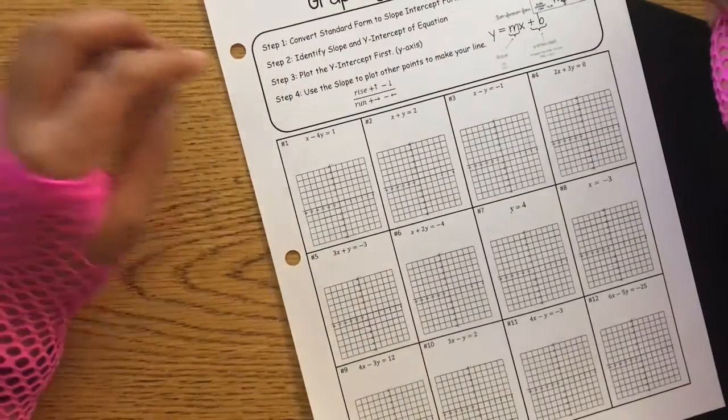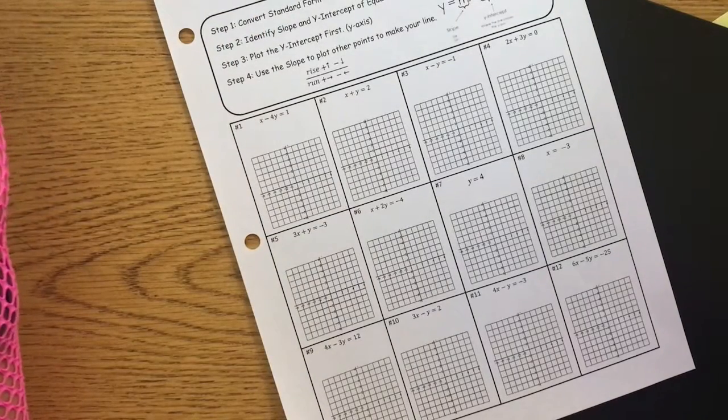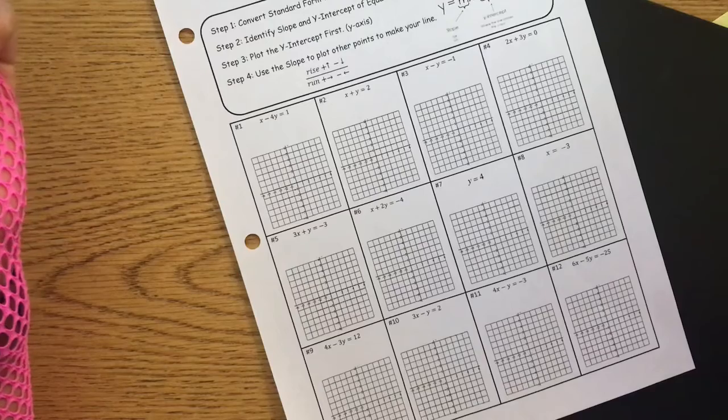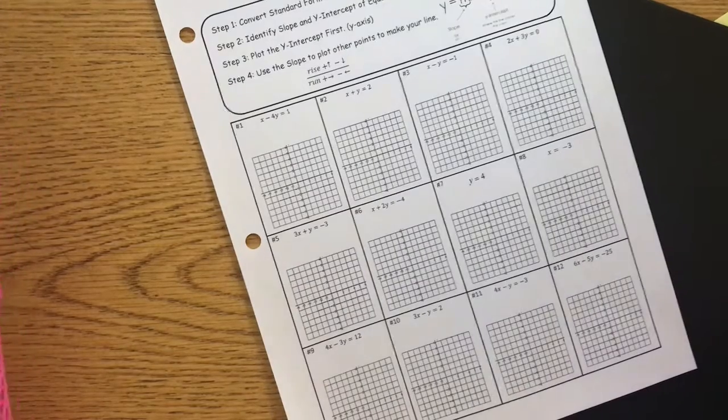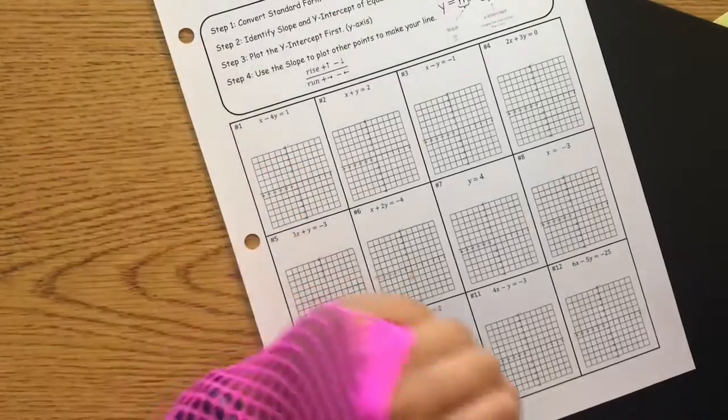Okay, so now we take what we learned yesterday, or reviewed really, because that was technically an 8th grade skill. Now we take that, and it's not going to be that simple when it comes to algebra. They're not going to always give it to you in slope-intercept form. They could give it to you in standard form.